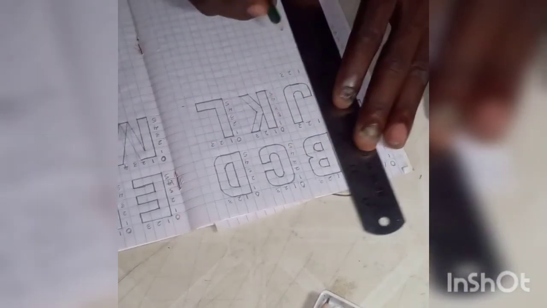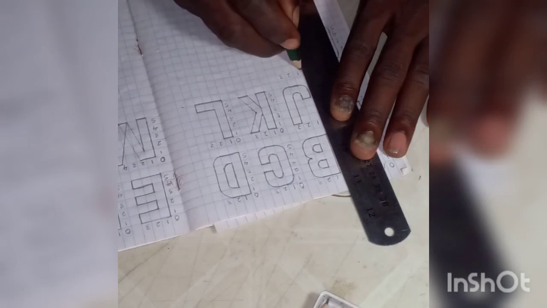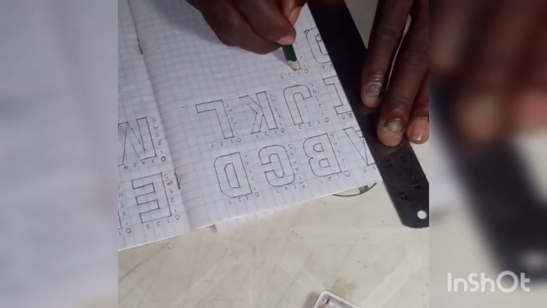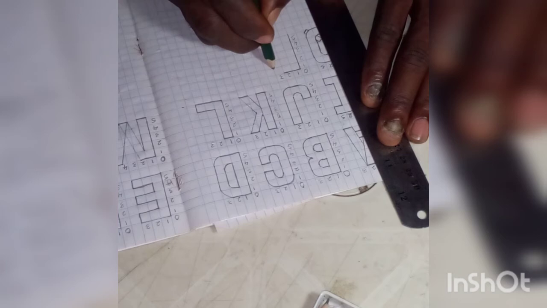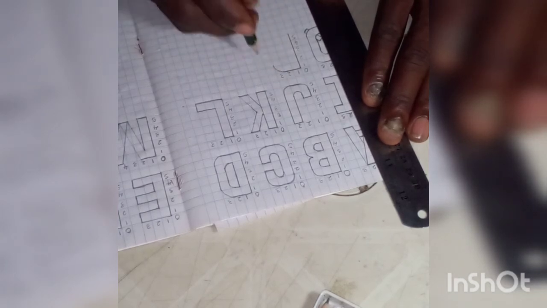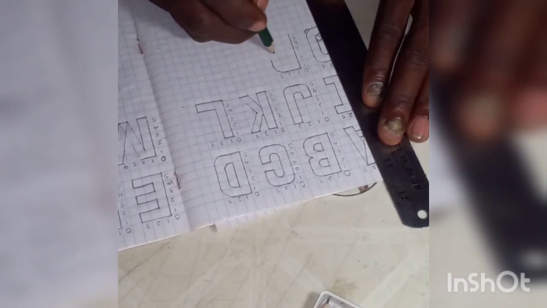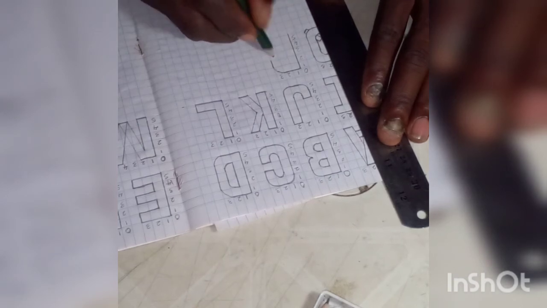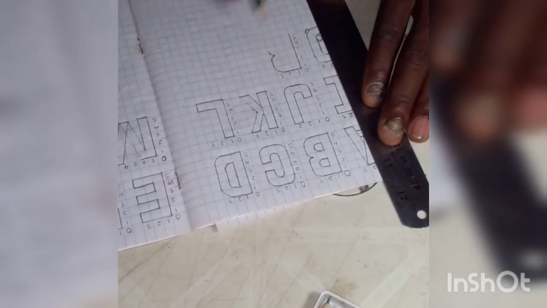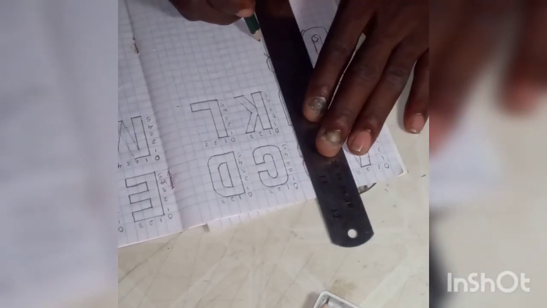Which is R. R and B have something in common. On this end, a straight line. 1 to 2, a straight line. Now let's go 3. Here, a straight line. Then you locate the middle of 3. This comes this way. Curve. This goes this way. Now from this end to this end, another straight line.